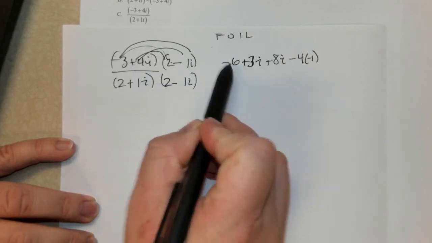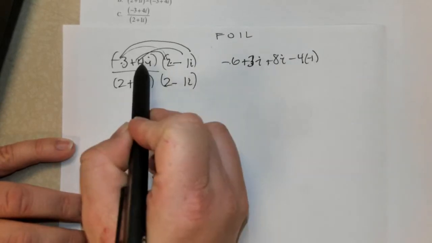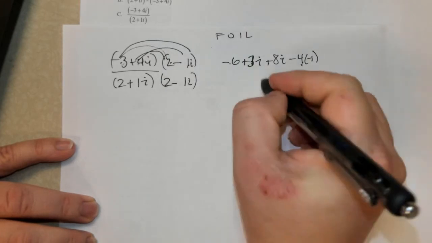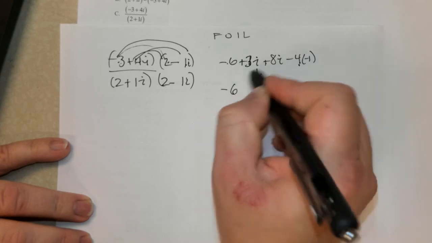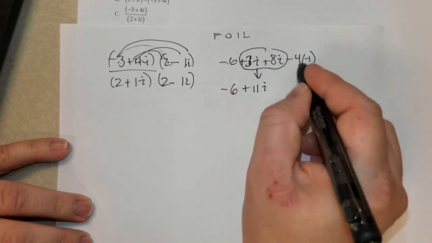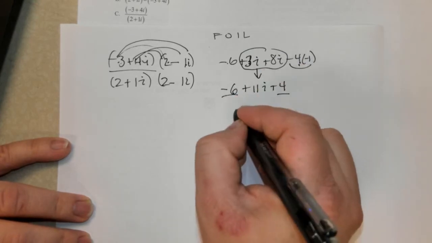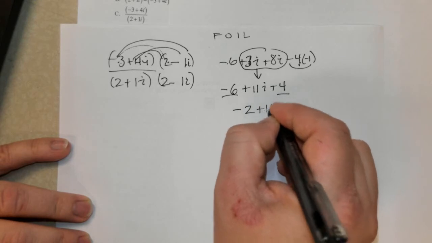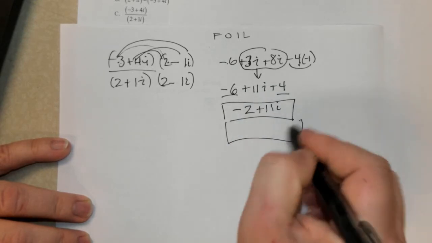Once again, front, outside, inside, and last. And I'm going to go ahead here and simplify. So I can combine these two middle terms to have an 11i. A negative times a negative is a positive, and when I finalize, I get -2 plus 11i. Now that's the numerator. We need to still find out what is the denominator.